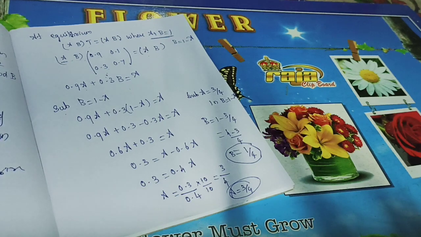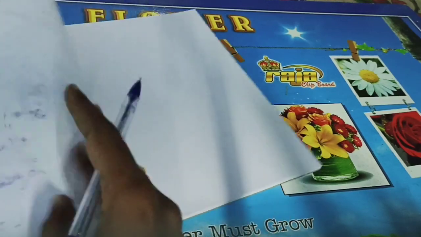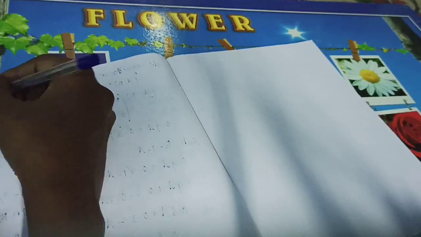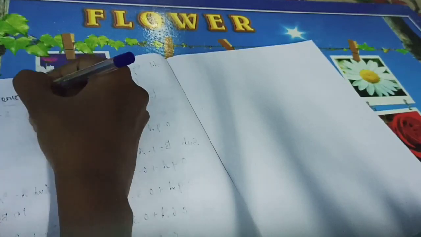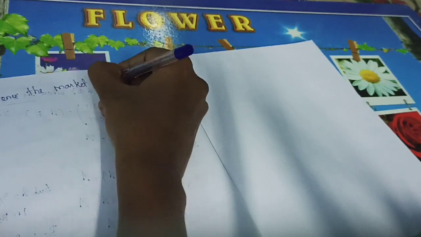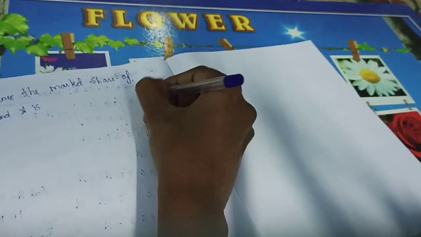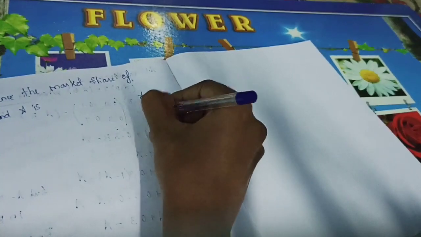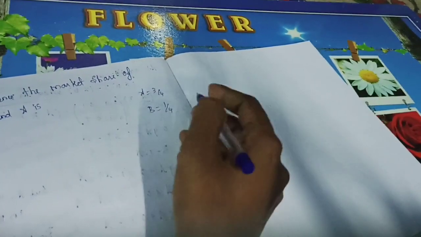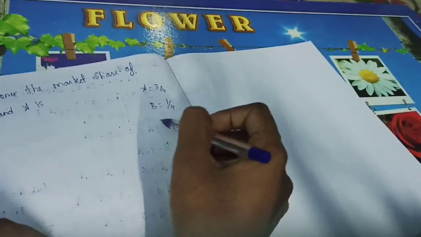How we will write the answer is, hence the market share of brand A and brand B separately you need to write. Is it right? Hence, the share of brand A. What is brand A? A is equal to 3 by 4 you got. B is equal to 1 by 4 you got. Is it right? So now add it, then only you can check the answer.